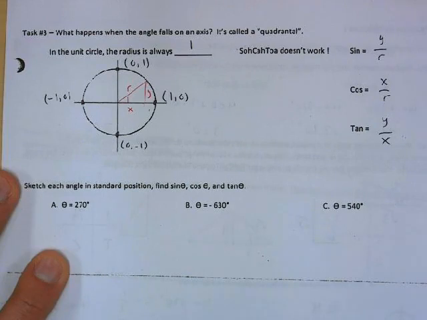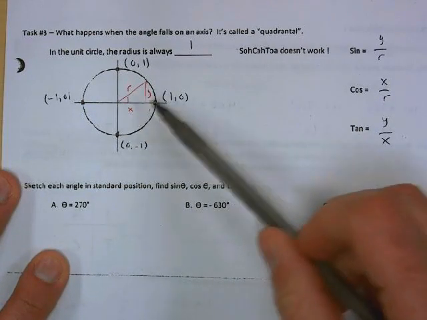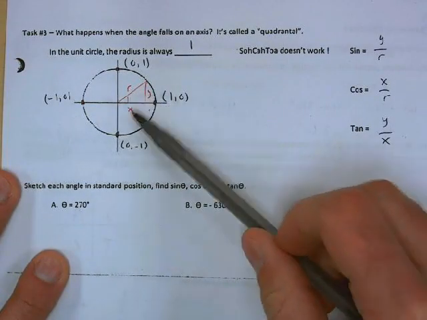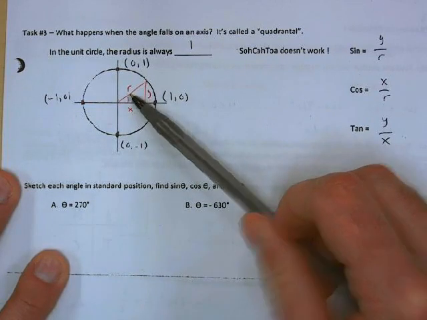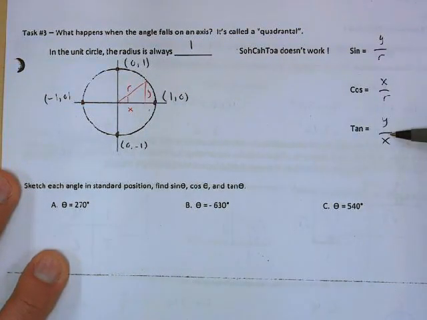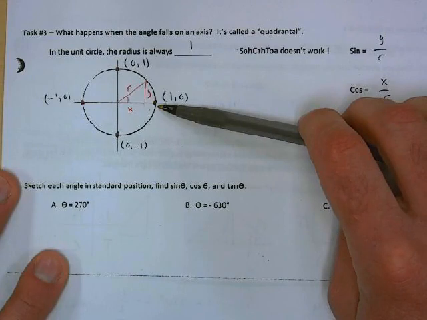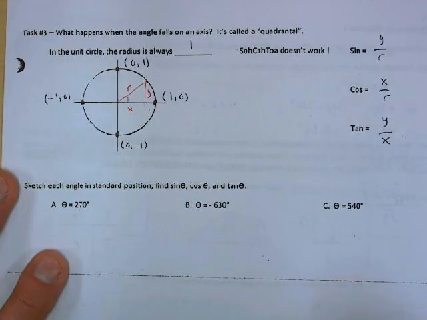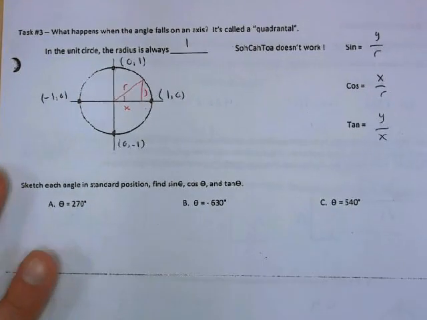And then if you ever get a quadrantal, no big deal. Just draw a little triangle and say, okay, the opposite side is now y. The adjacent side is now x. The hypotenuse is now r. And then you can write these new definitions and use these. Okay? But again, we are going to need to use these when we end up with a quadrantal. In other words, when our terminating ray is on either our x or y axis.